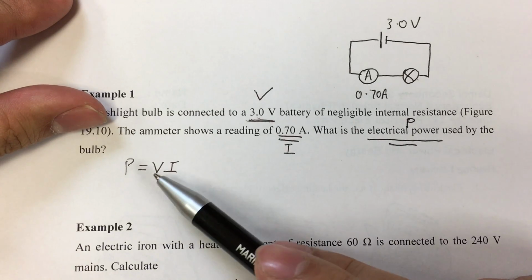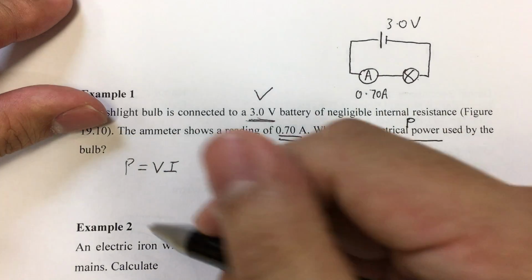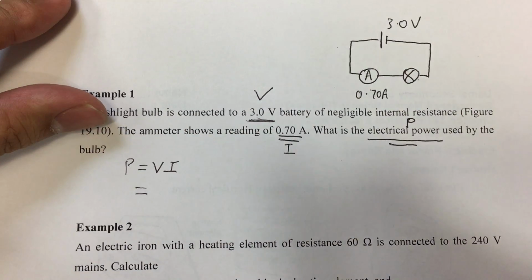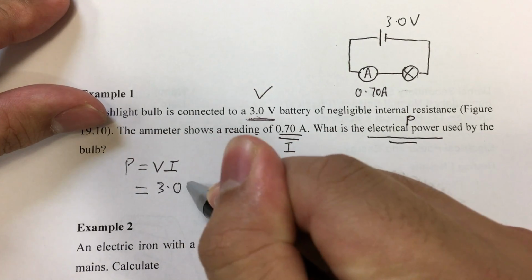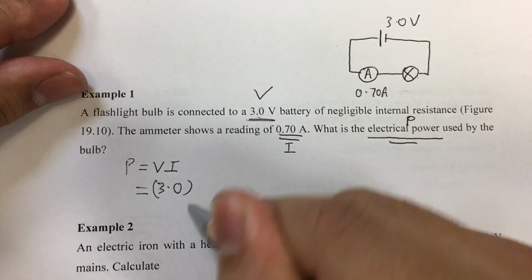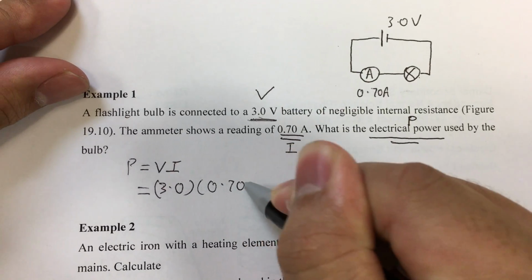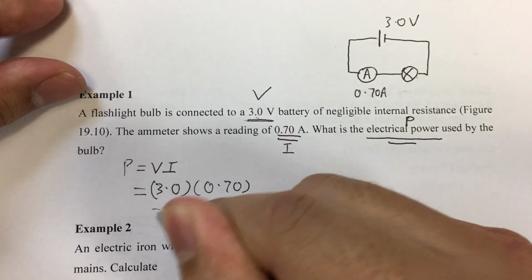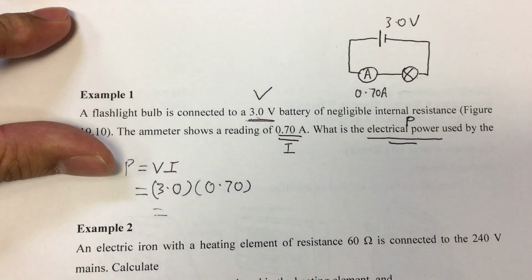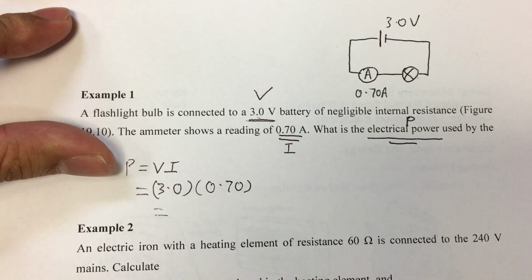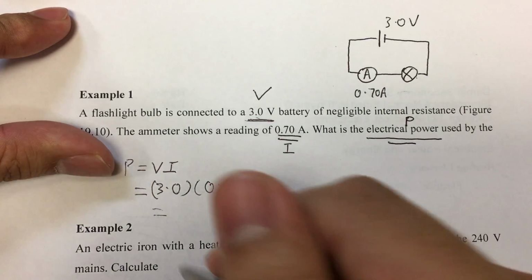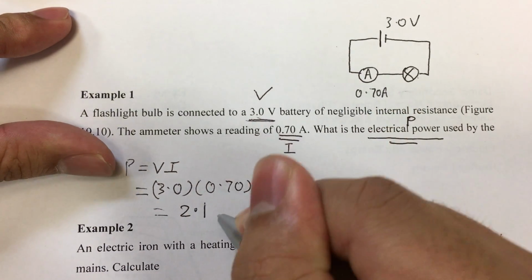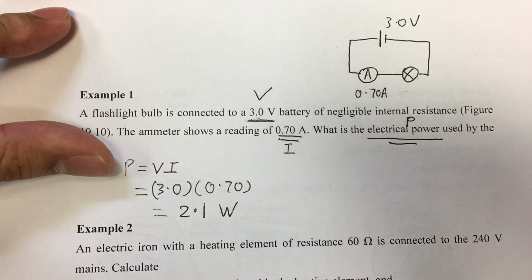Let's substitute in the values and work out our solution. Power equals V times I. Substitute accordingly: 3.0 multiplied by 0.70, which will give us a value of 2.1 watts.